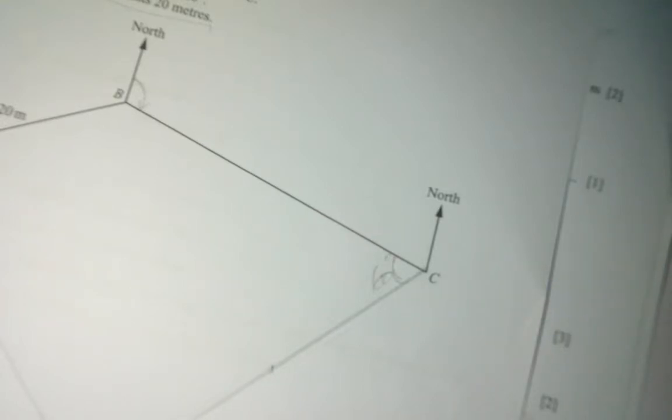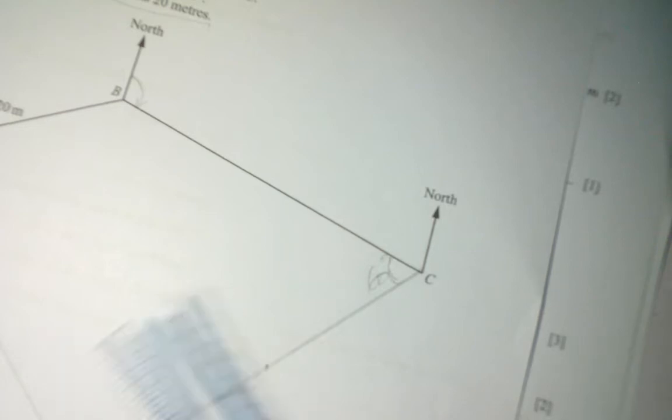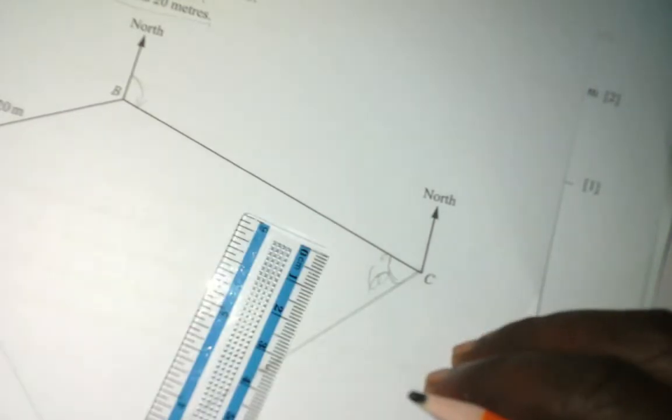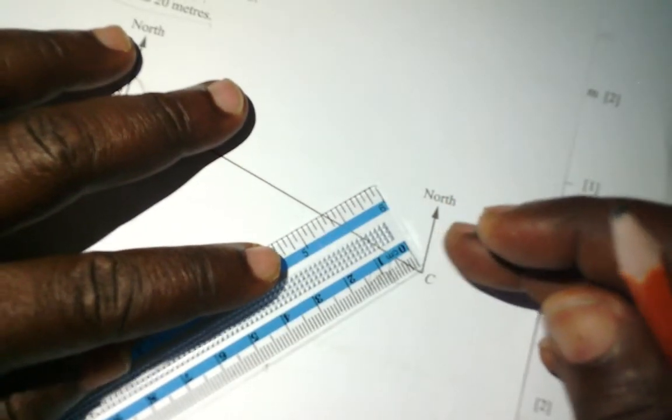So let me get my ruler again and do that. 4.5 centimeter. To turn the ruler upside down. Or better still, let me turn the paper. 4.5 centimeter is the point. Okay.